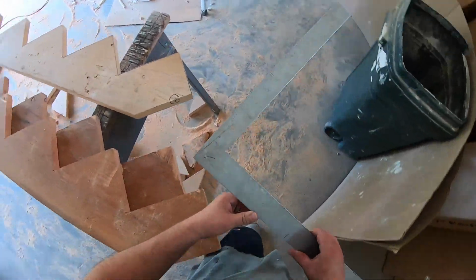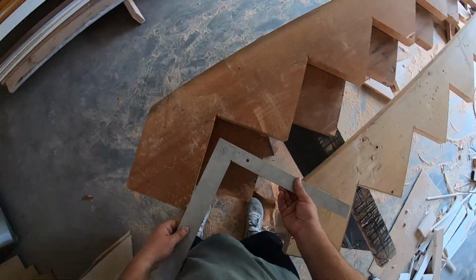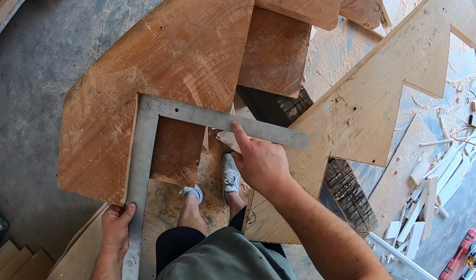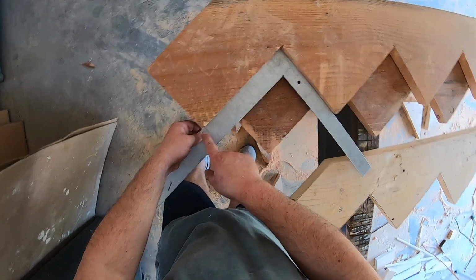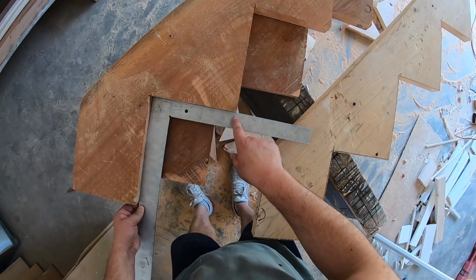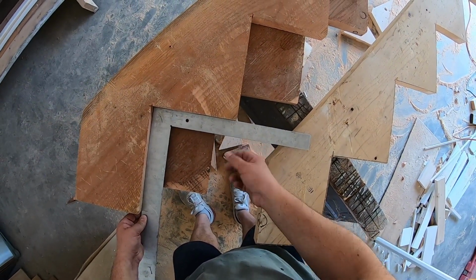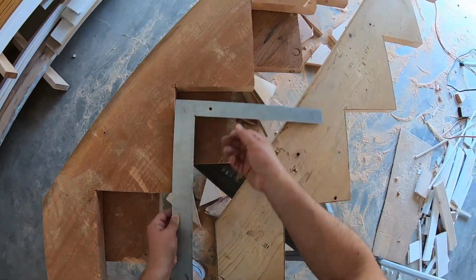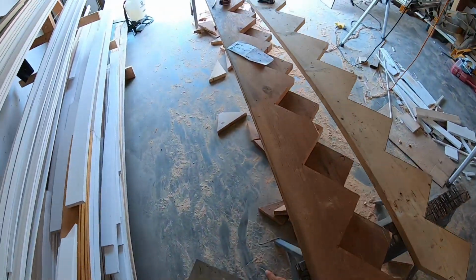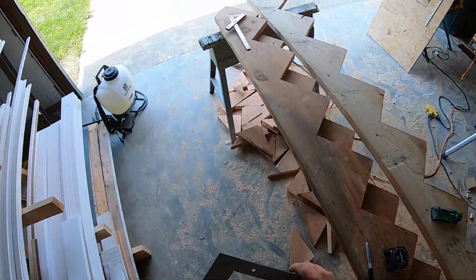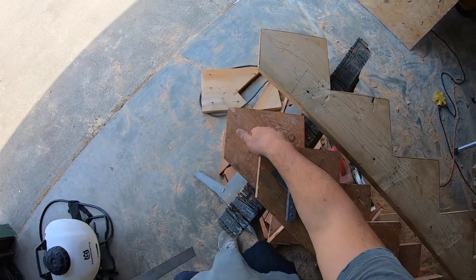And then over here, I used a framing square and I marked my total run, which was 10 inches. Got a 10 right there. And then my total rise was 8 1/8. So right there's my 8 1/8 mark. And then I just repeated all the way up and I did 12 total treads. So then when I got up to here, you just kind of square it off and come down.